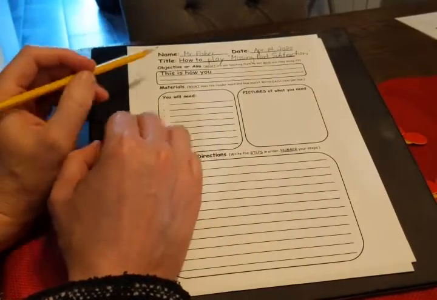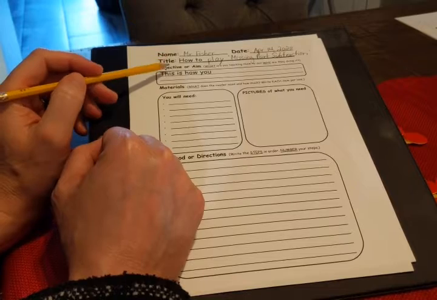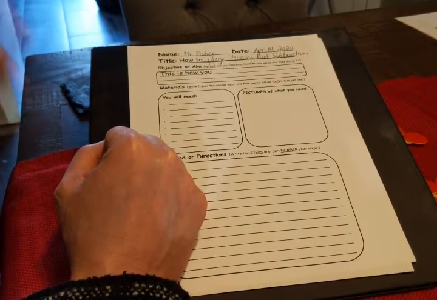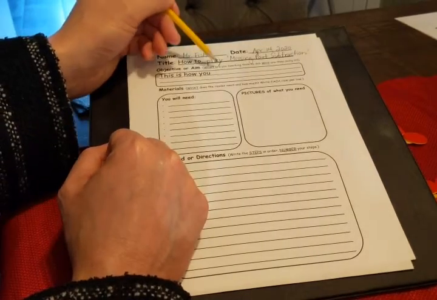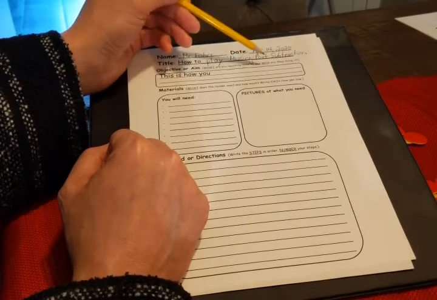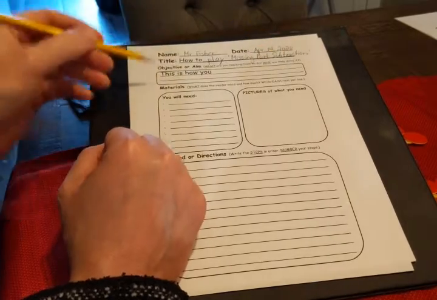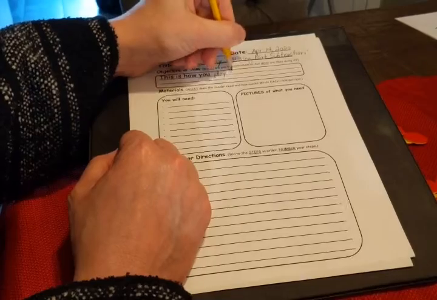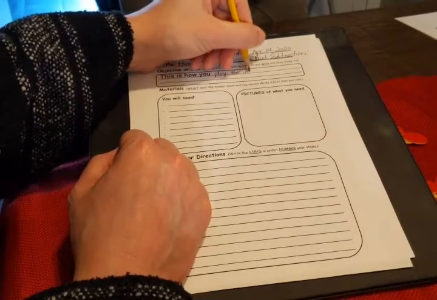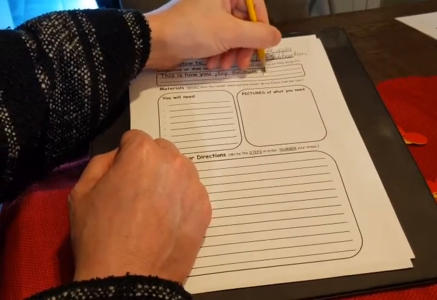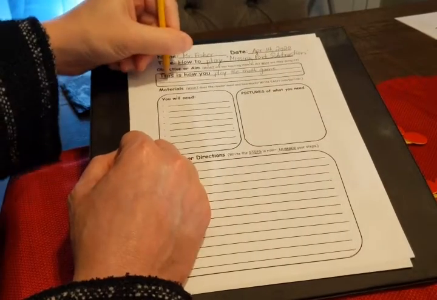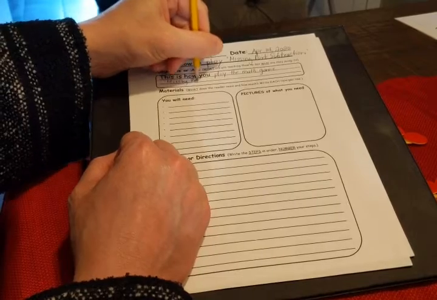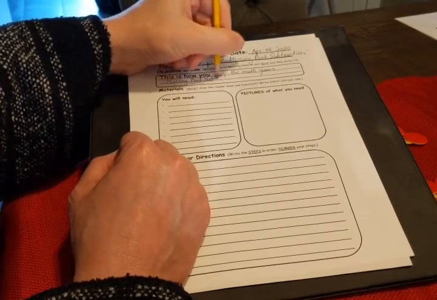Your procedure will always have an objective or an aim, right? Which is basically telling the person this is what this procedure is for. What are you teaching them to do, and why are they doing it? So this is how you play the math game Missing Part Subtraction.